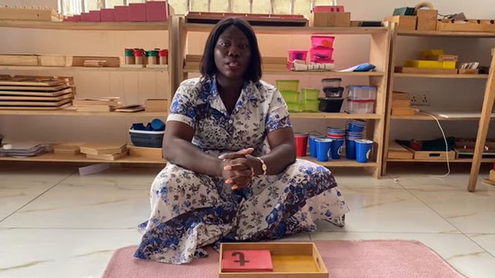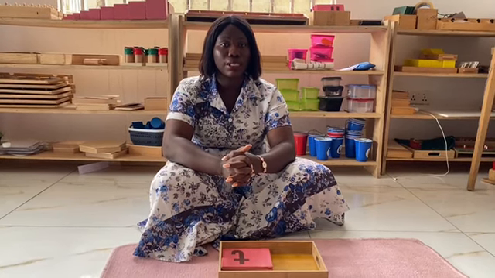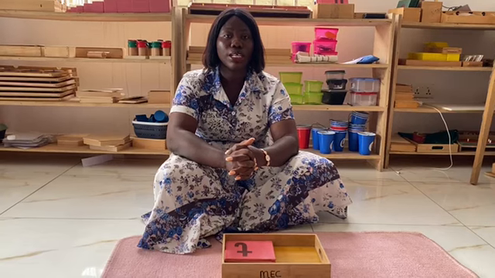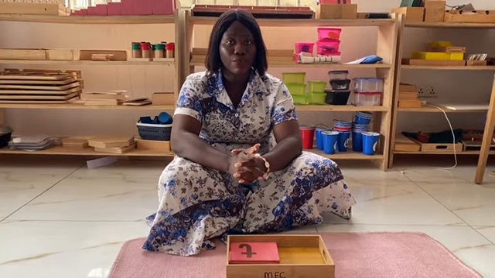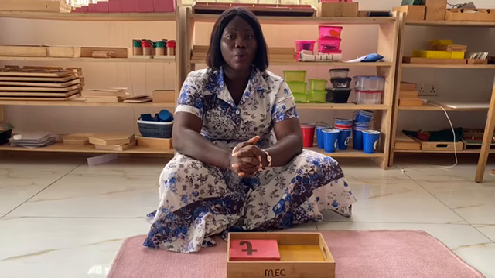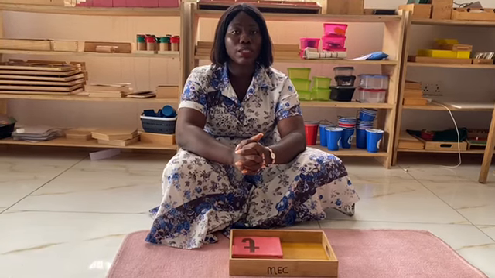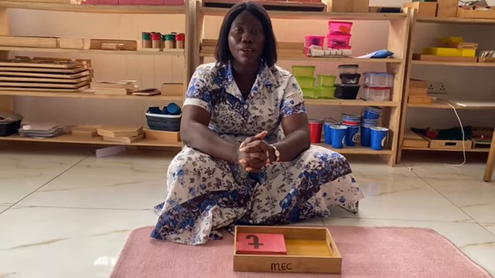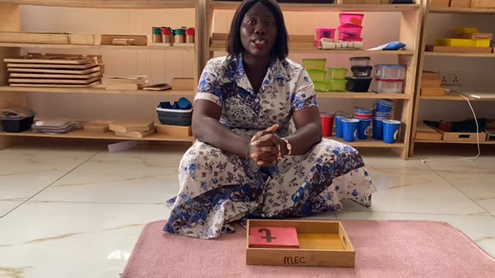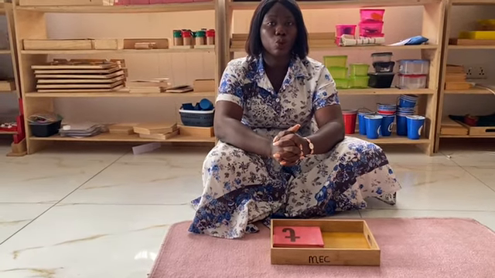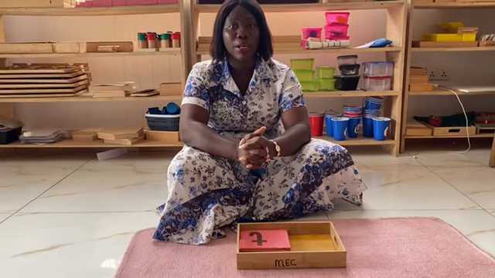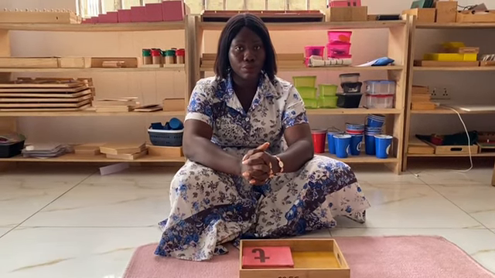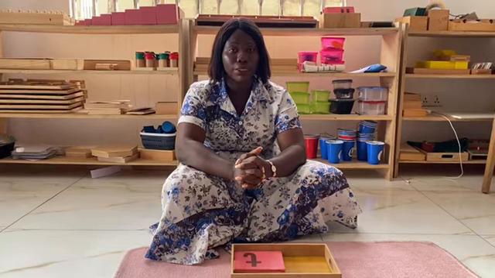You are to use the 3-period lesson for this activity. Using the 3-period lesson to teach this activity is one key factor. And also remember always not to introduce letters that look alike. For example, letters like U and N. U and N can't be introduced at the same time. They might confuse the children as to how it's being written.